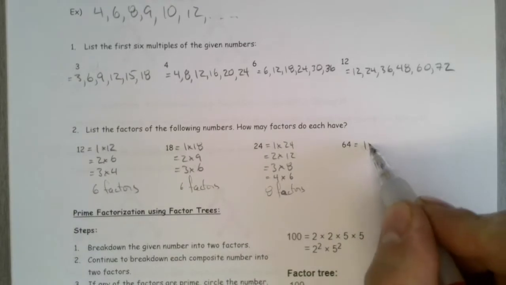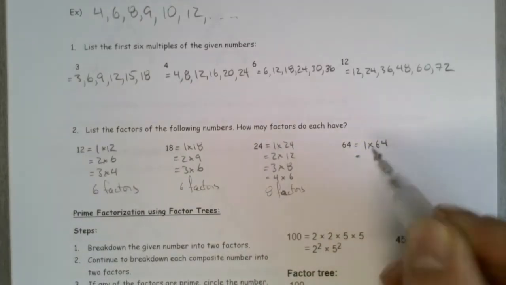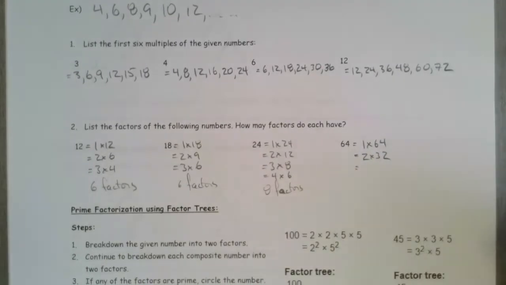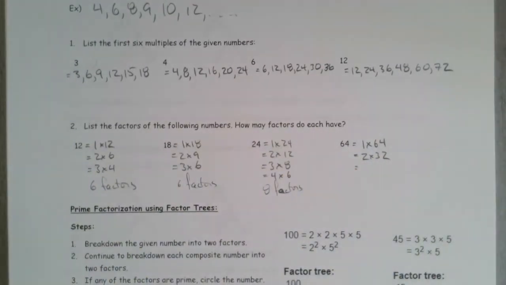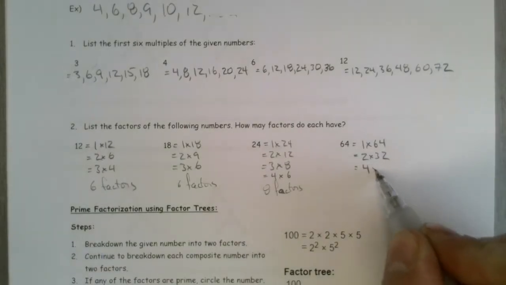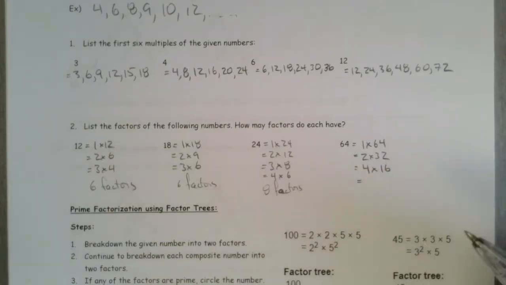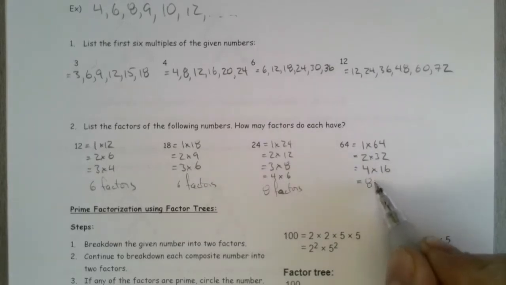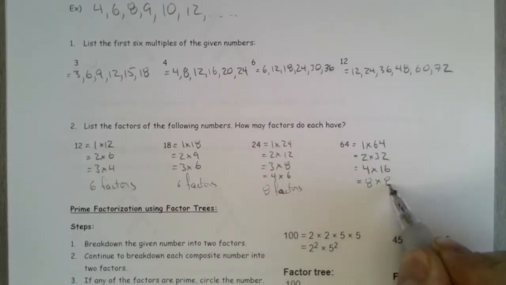64 is going to be 1 times 64. It's going to be 2 times 32. 64 is not divisible by 3. Okay. It is divisible by 4, though. It's going to be 4 times 16. It's not divisible by 5. It's not divisible by 6 or 7, but it is divisible by 8. And I get 8 times 8 here.